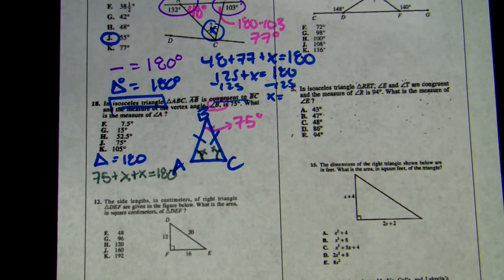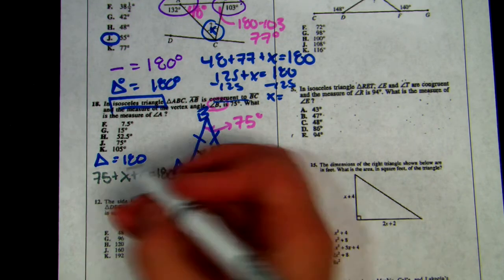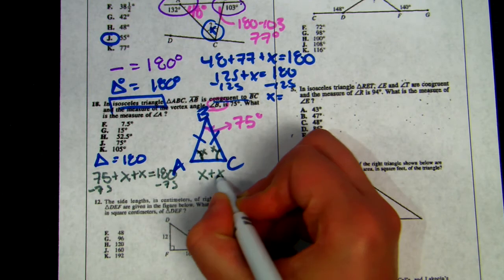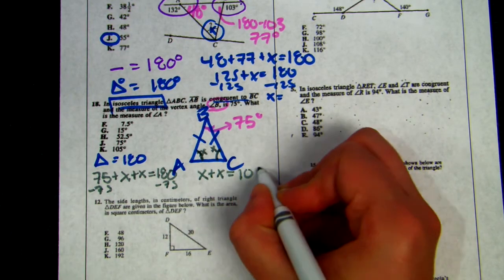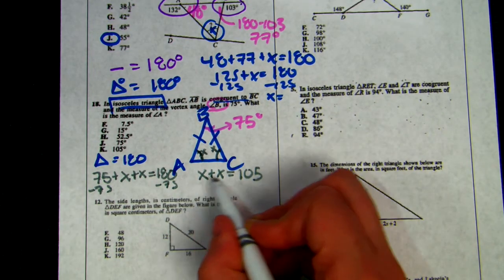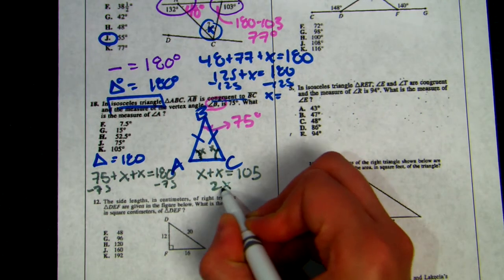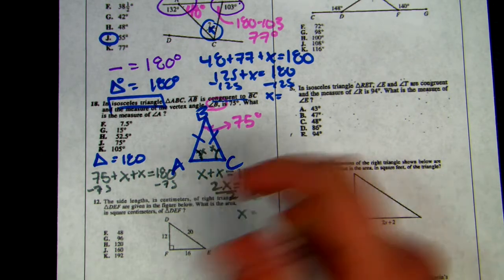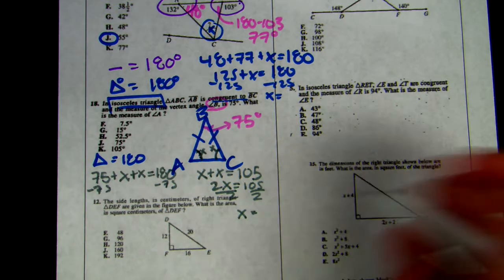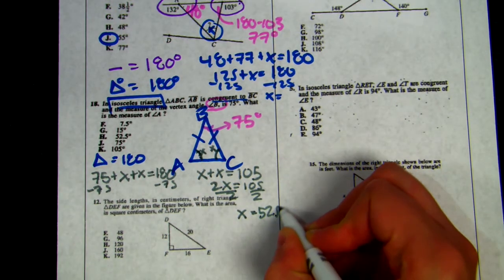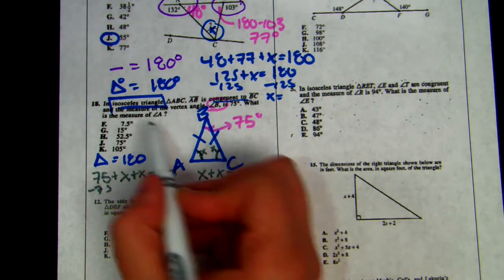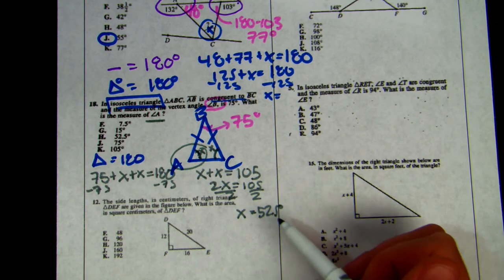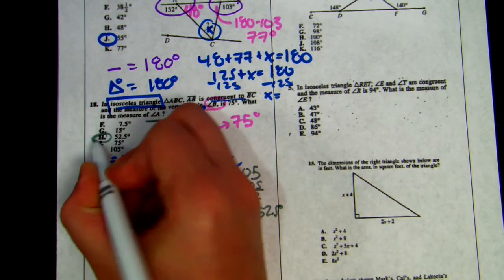If I take 180 minus 75 from both sides, like a good math student, I'm going to end up with x plus x equals 105. If I combine like terms, 1x plus 1x will give me 2x. 2x equals 105. Divide both sides by 2. X equals 105 divided by 2, which gives me 52.5 degrees. The question was asking me for angle A. Angle A is equal to x, which is equal to 52.5 degrees. That is answer choice H.